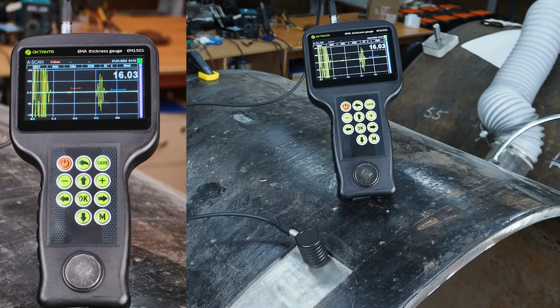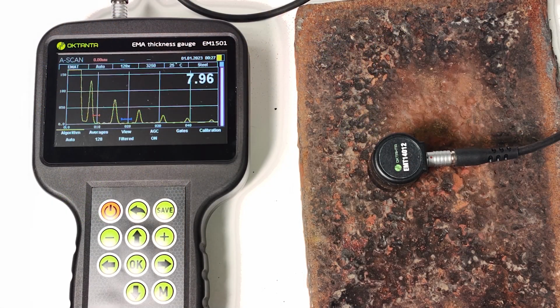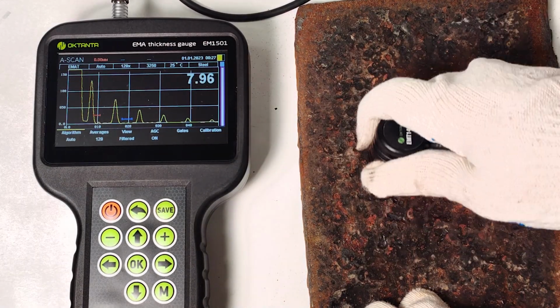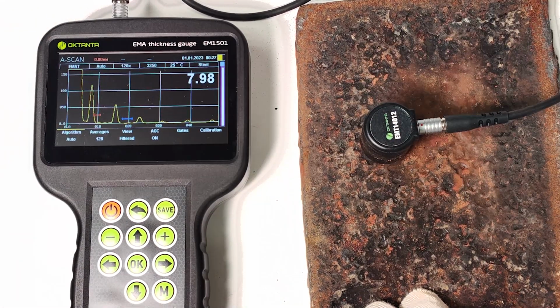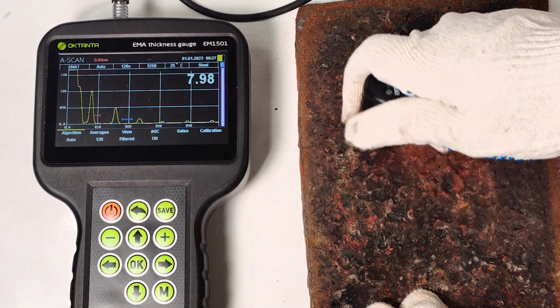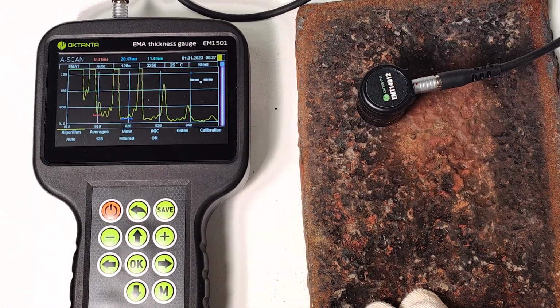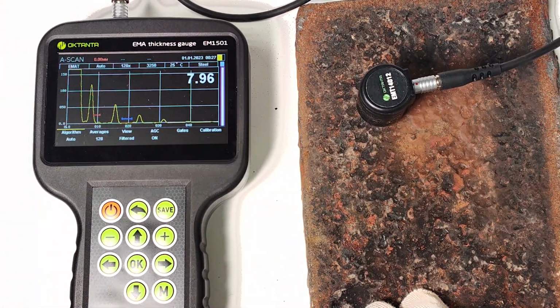If the test object has plain parallel surfaces and is not heavily corroded, then there usually are smoothly fading out alternating echo signals on the A-scan. The acoustic wave emerges at the surface of the test object, reaches the opposite surface, reflects and returns to the same point from where it has emerged. Then the wave moves between the surfaces of the test object until it damps.